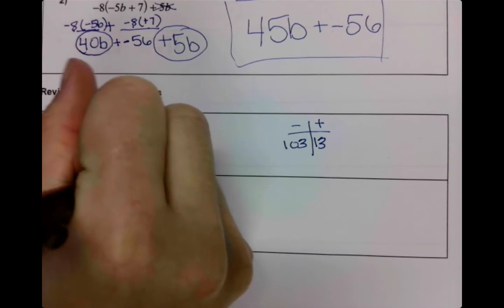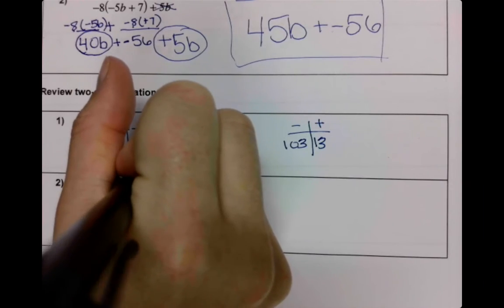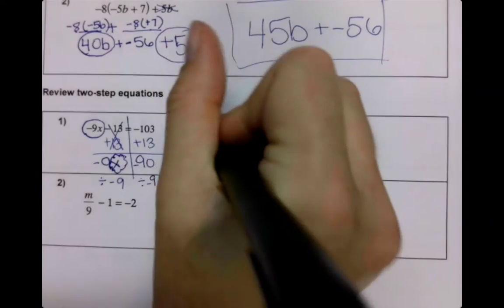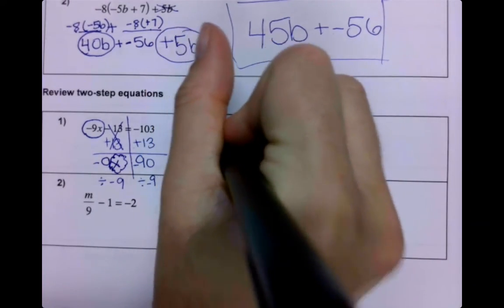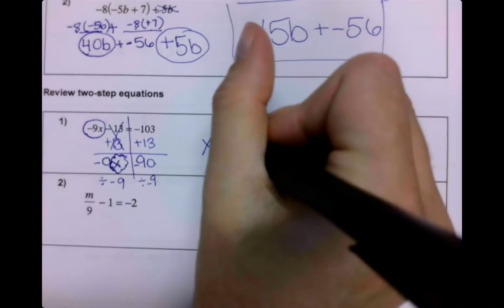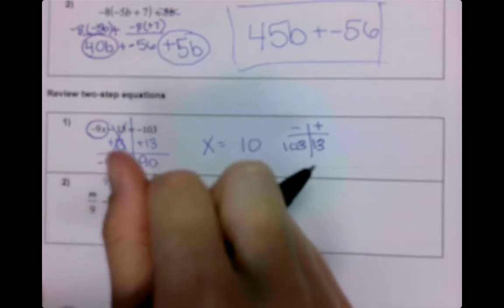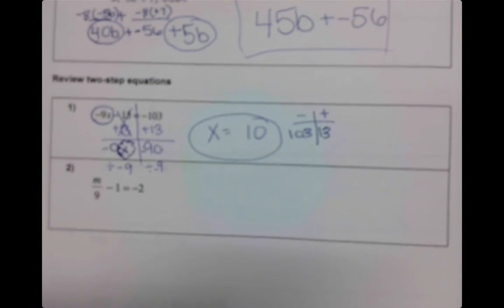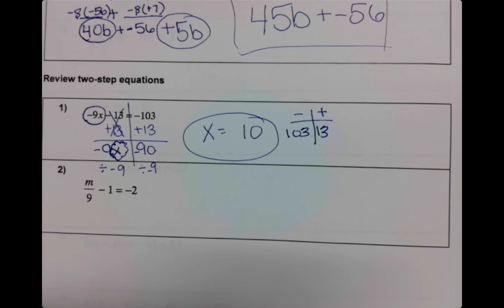So divide here by negative 9. Divide here by negative 9. Remember, take that sign with it. That leaves me with 1x, or just x. 90 divided by 9 is 10. Two negatives make a positive.